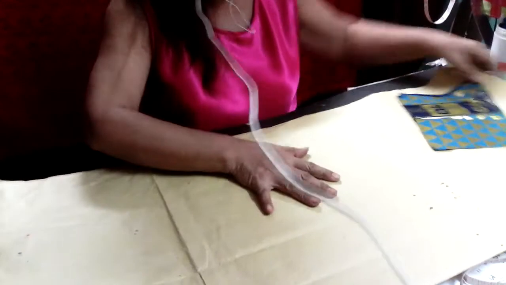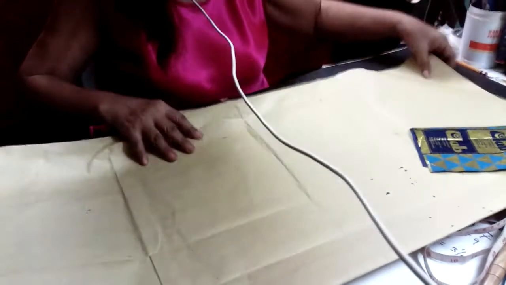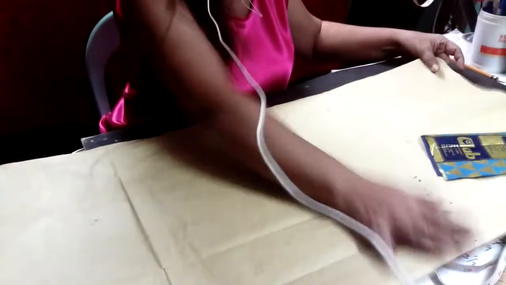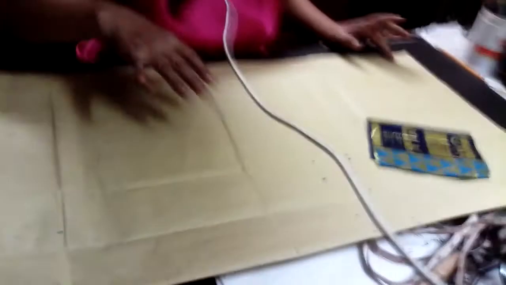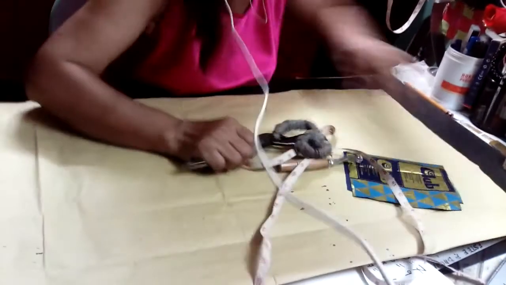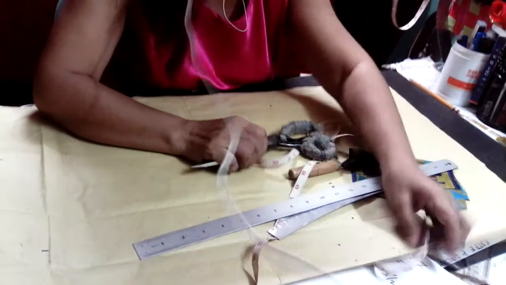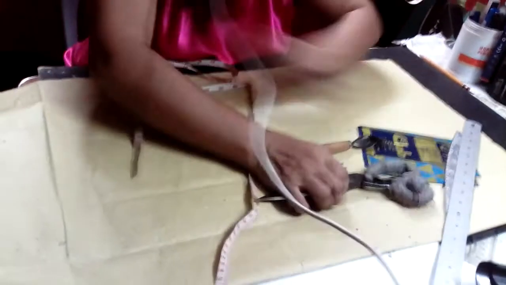If you don't have pattern paper, you can use Manila paper like this. Half of it is folded. We have to fold it in the center. So the first step, we need to make a perpendicular line.